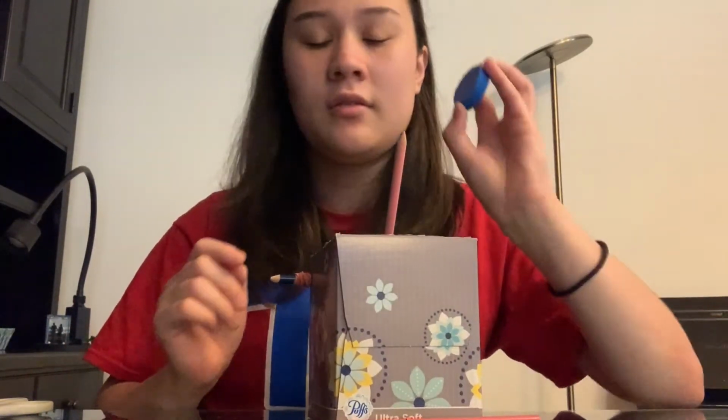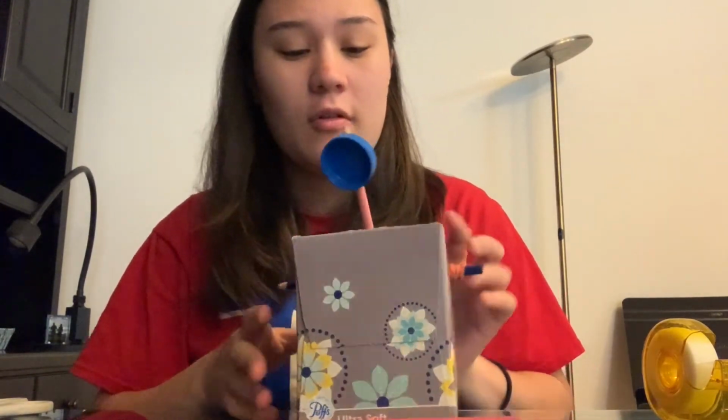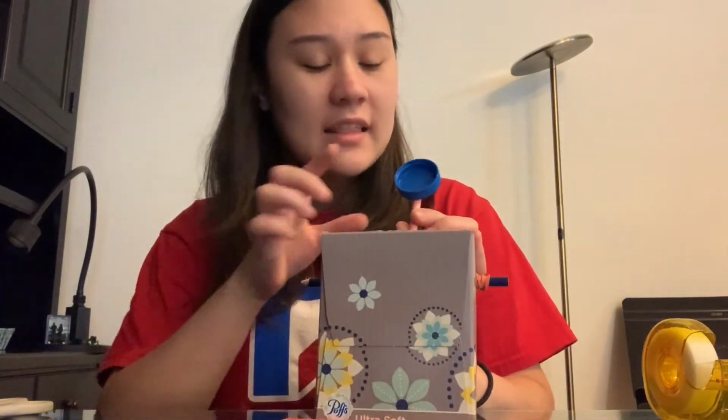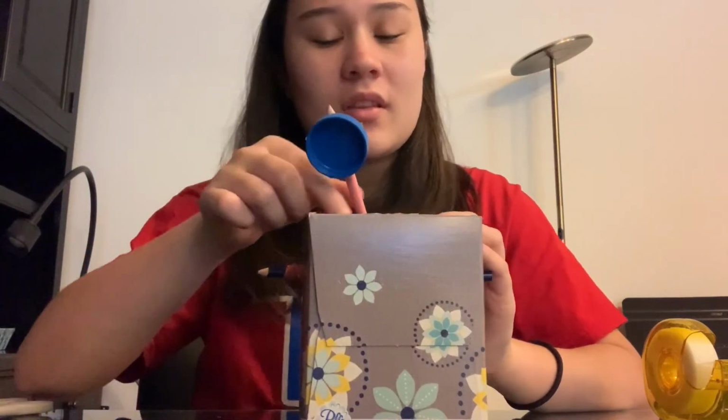Now, what we're going to do is take our bottle cap and just tape it to the top of the pencil. And once you're done with that, you have your full catapult, and you can put anything that you want in the cap, like candy, paper clips, anything that's light, and you can launch it with your tissue box catapult.